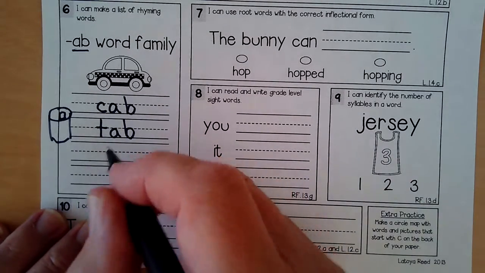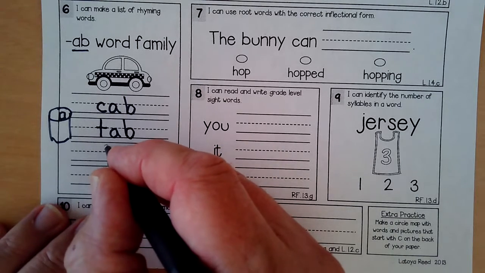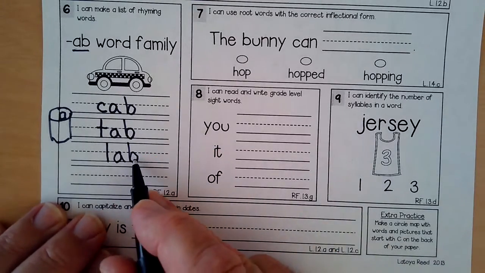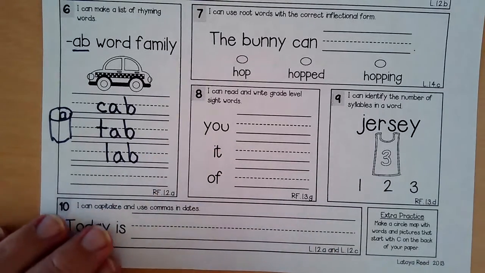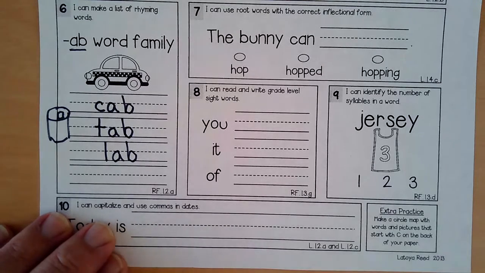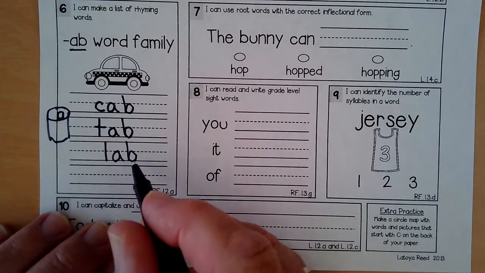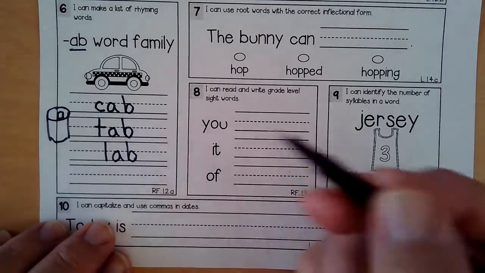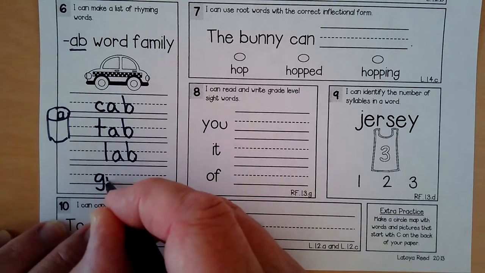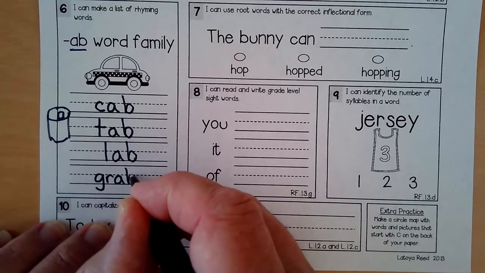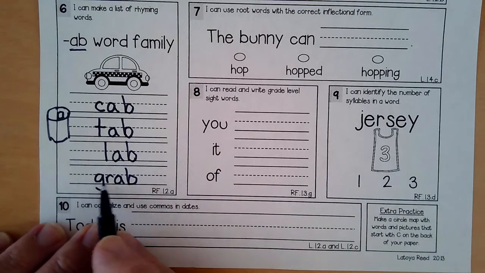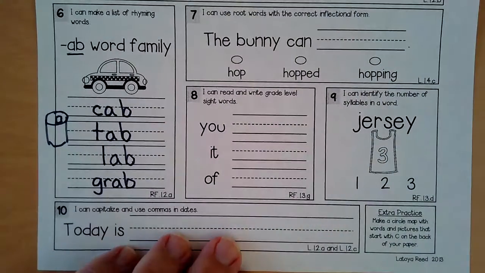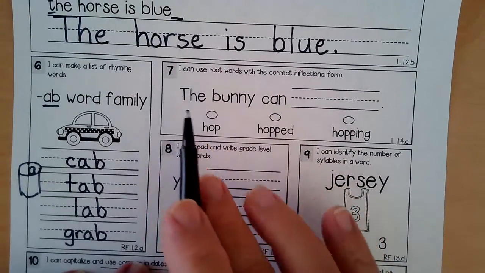Let's do the next one. Ooh, this one I love. Let's go. A lab, boys and girls. That's where scientists do their work. You are all being scientists this year, so your lab can be in your house. Isn't that exciting? Now, the next one. Grab. I used a blend here, grab, so I can do something that I can do with my hand. Grab. All right. Let's go up to 7.